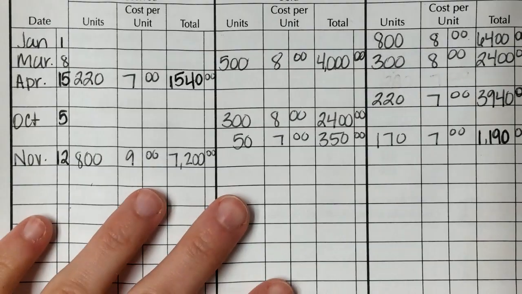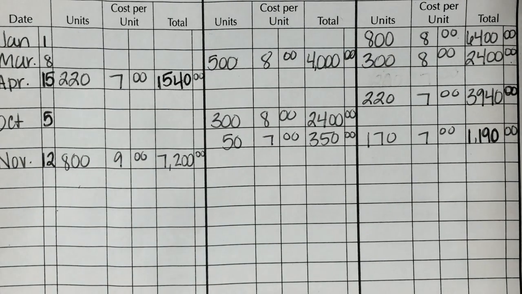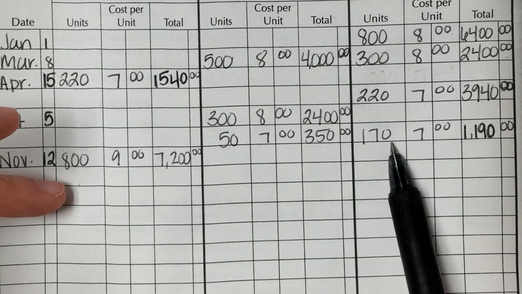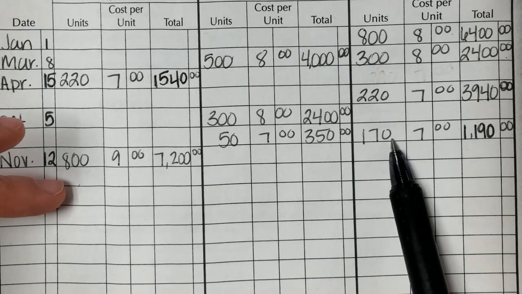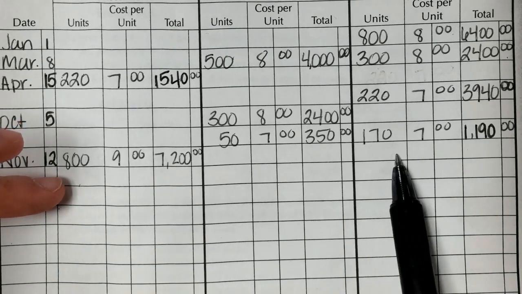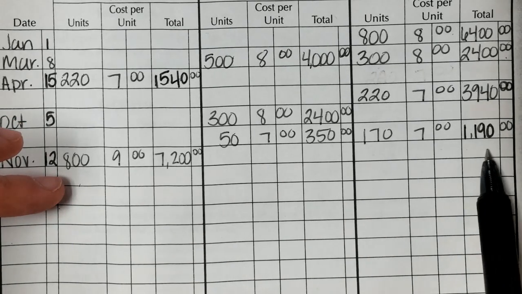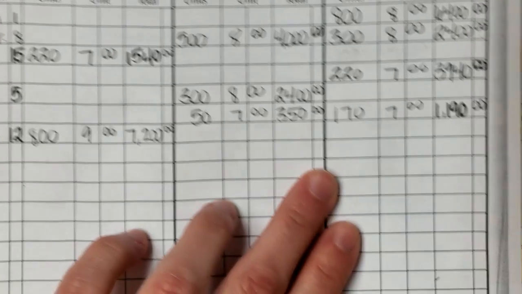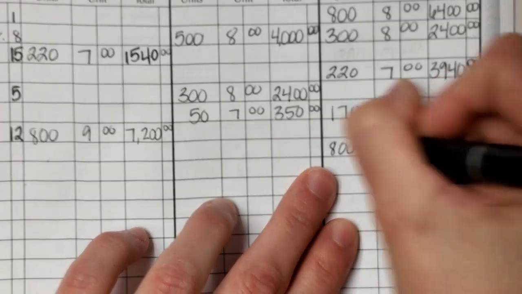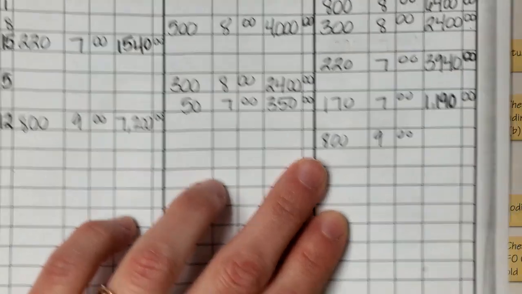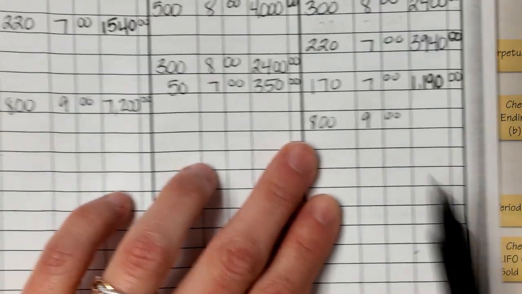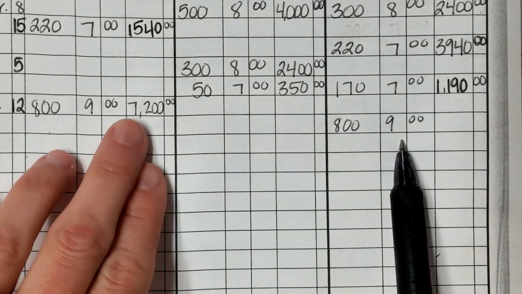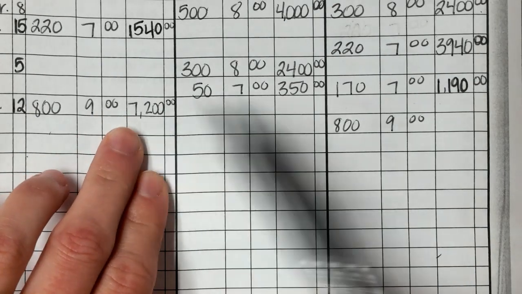Okay, so here again, because we have a new cost for these units, we're not going to add those back in here. We're going to separate that. So let's skip this line right here. Leave that blank and come down here and write your 800 units at $9 a unit. Okay, and then add this to this.